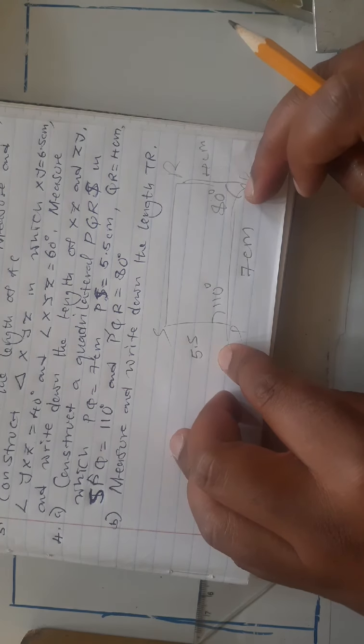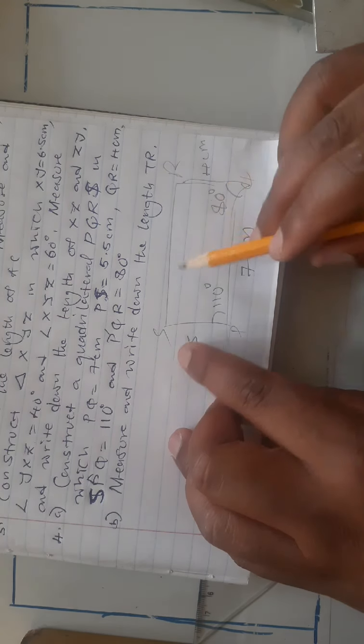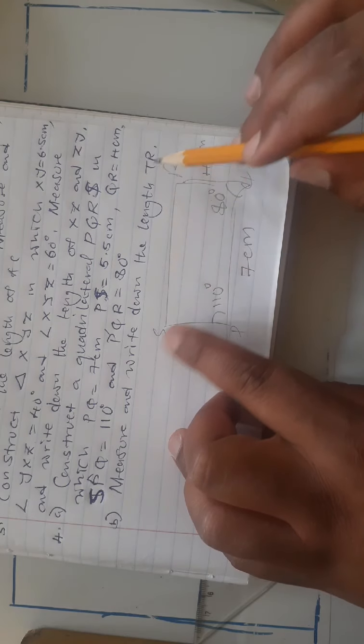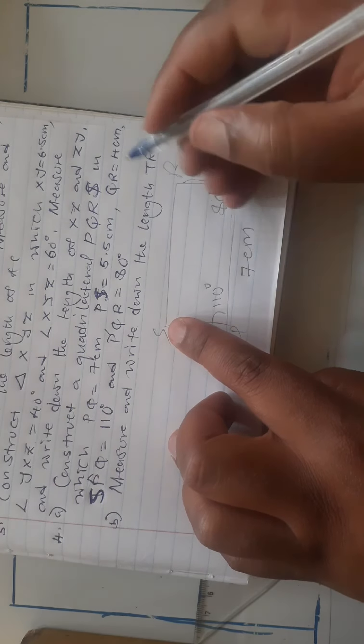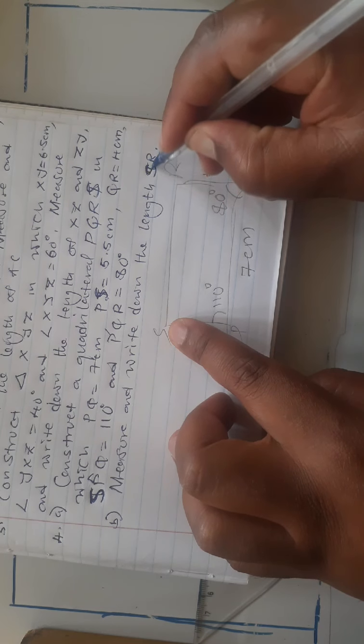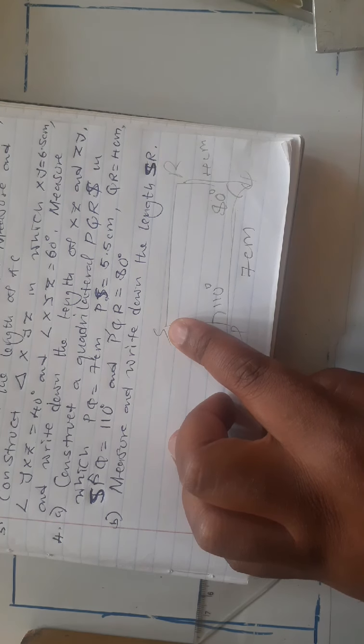So we have to draw this and later on we find the length SR. It was written TR, but it's supposed to be SR. So this one should be S. I changed the letter. It's supposed to be S.